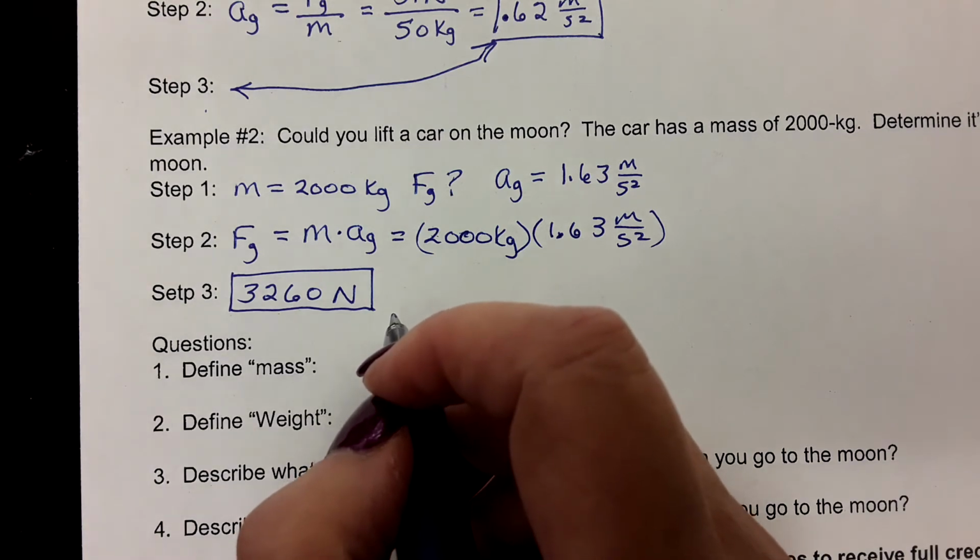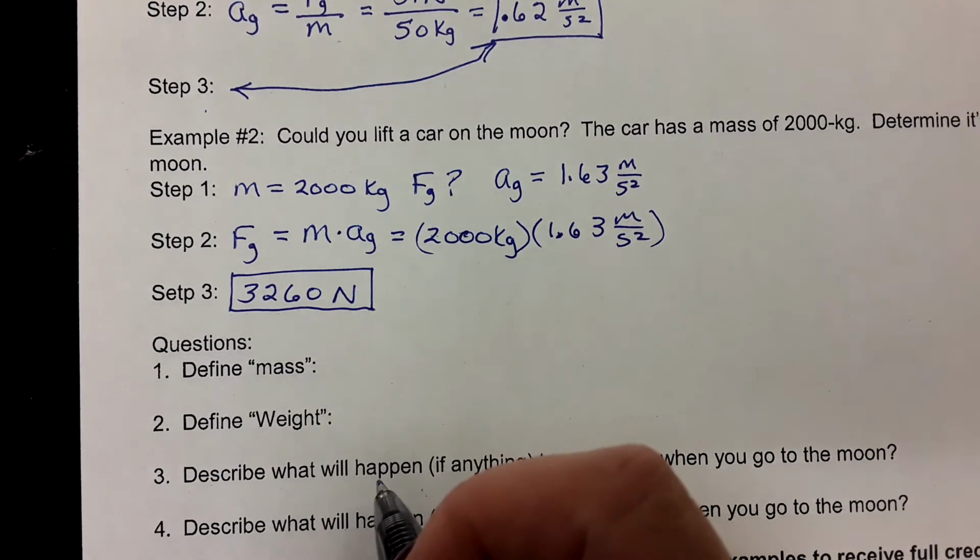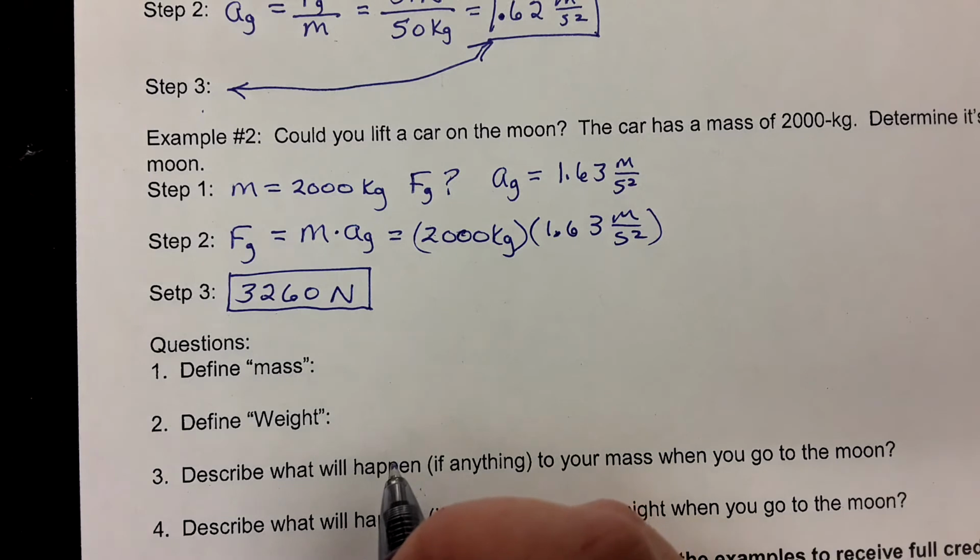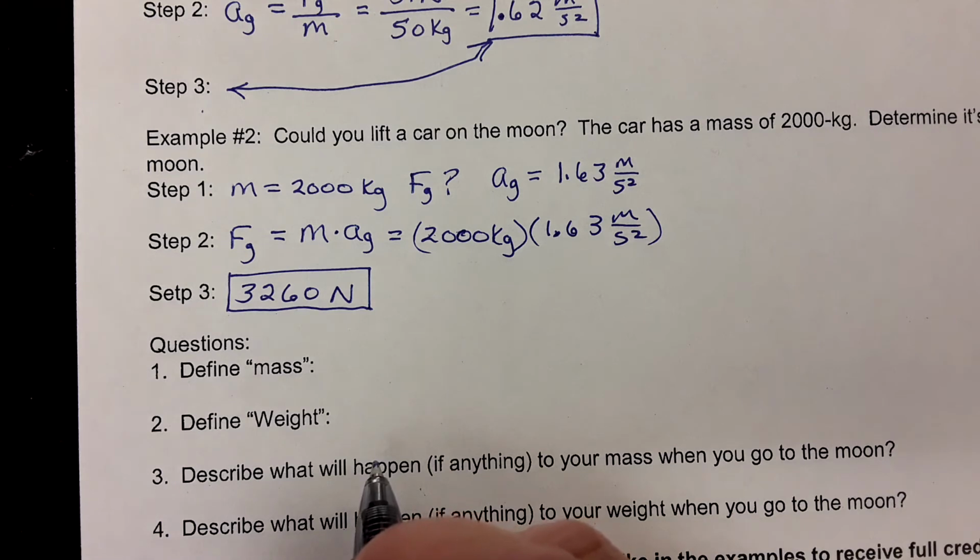You could actually roll it over because on the moon it doesn't pull as much, so things appear to be a lot lighter than on Earth. Kind of like when you get in the water, the buoyant force helps support the weight, so you don't have to support as much. So it's easier to move heavy things underwater than it is on dry land.